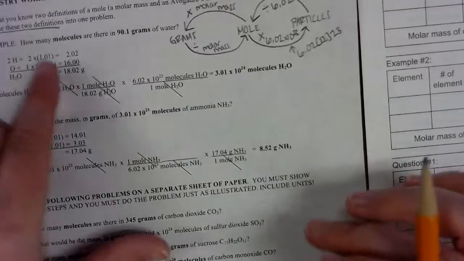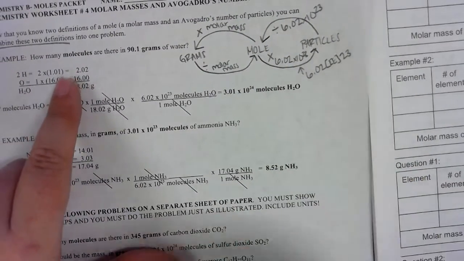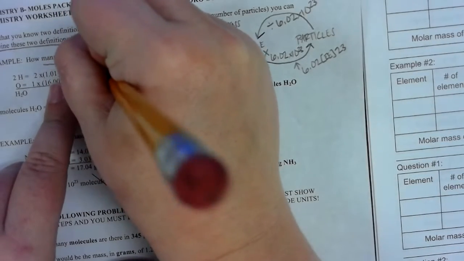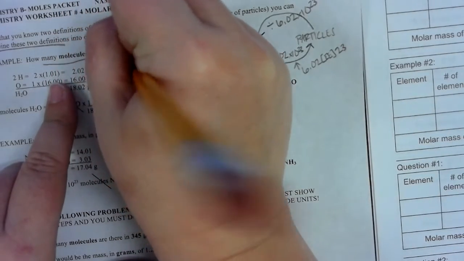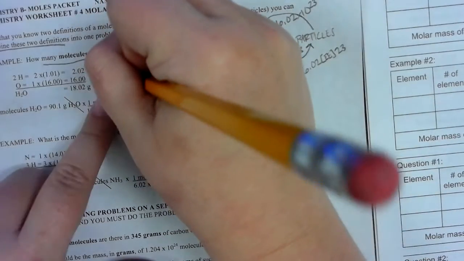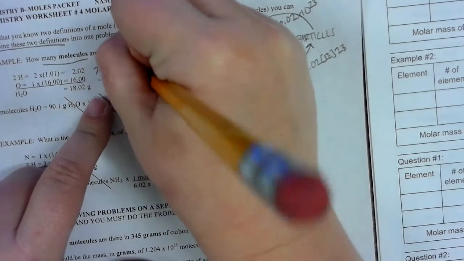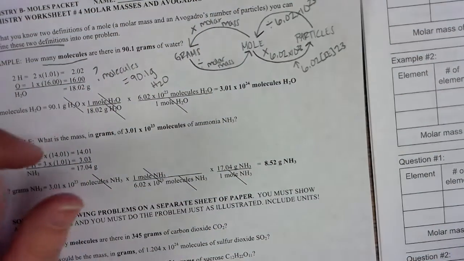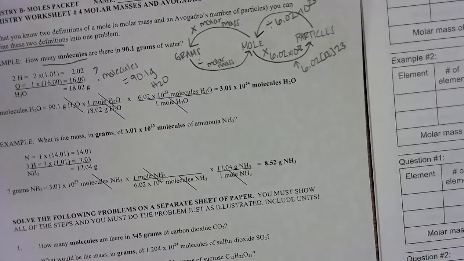Example number 1 says how many molecules. So this is what I'm looking for is molecules. And it says I have 90.1 grams of water. All of them are going to give you a formula. Water is H2O, right?